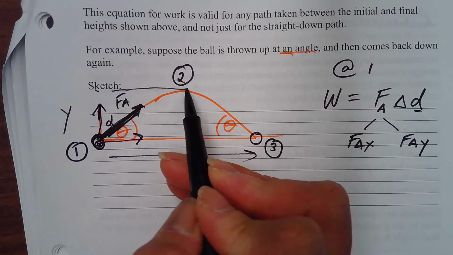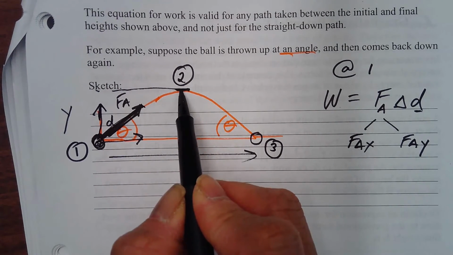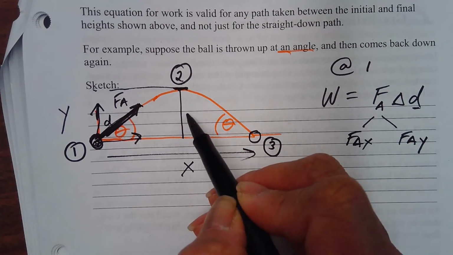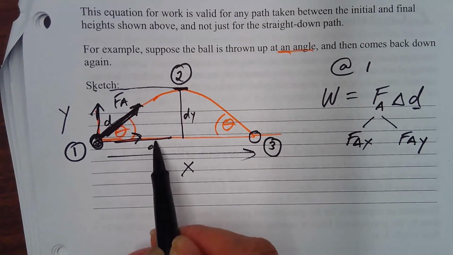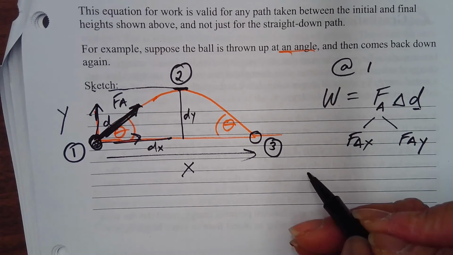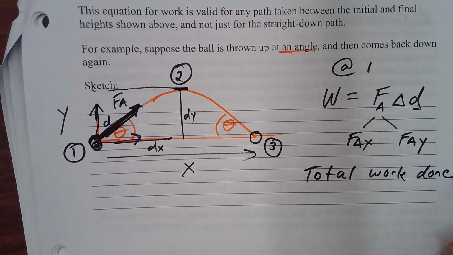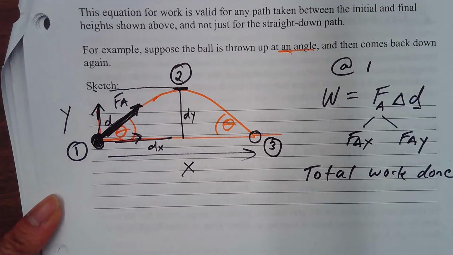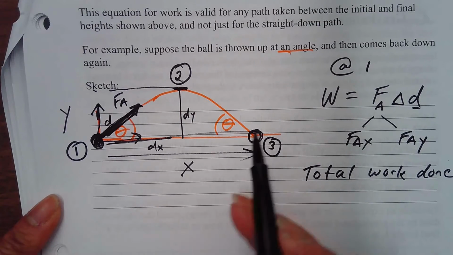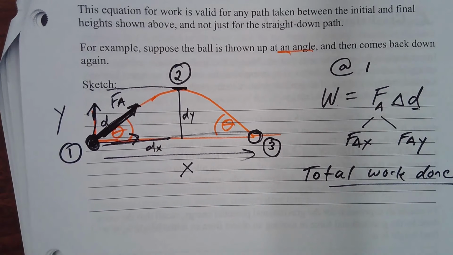Okay, what about at the very top and then at the very bottom? Well, again, the same thing. So the distance traveled will be, again, the distance traveled along the y and the distance traveled along the x. So we can consider that, and we can calculate those independently. But if we look at the total work done on this system, starting from 1 all the way, reaching maximum height, and then going back down to the initial level that you started, kicking that ball, what is the total work done? The total work done. So what are we talking about here, x or y?